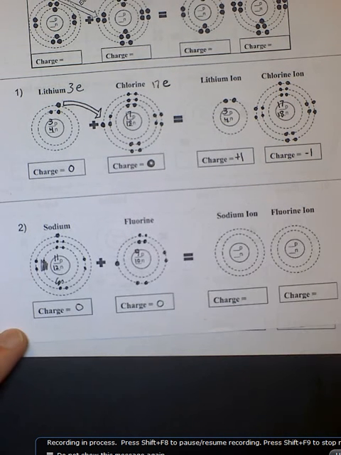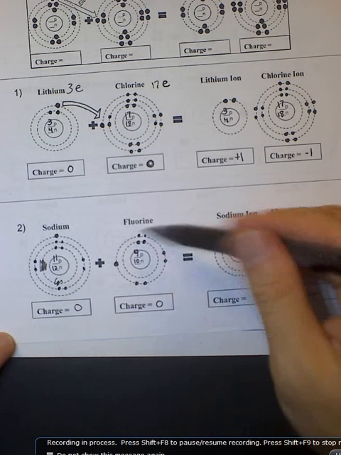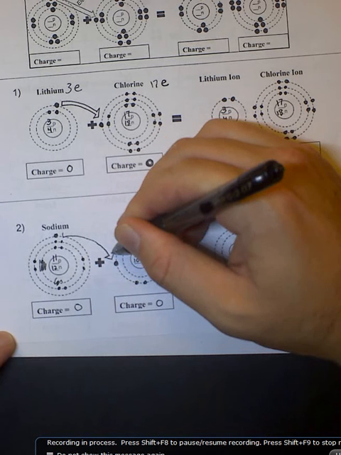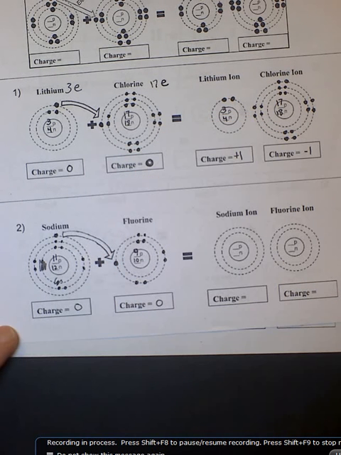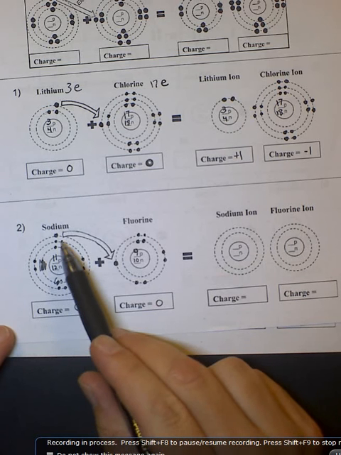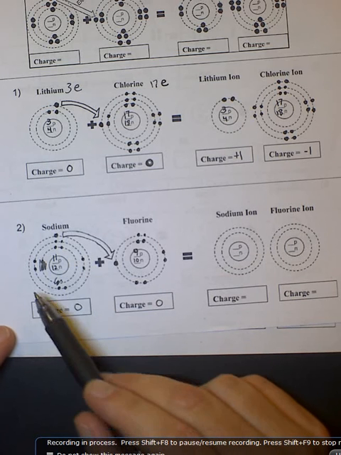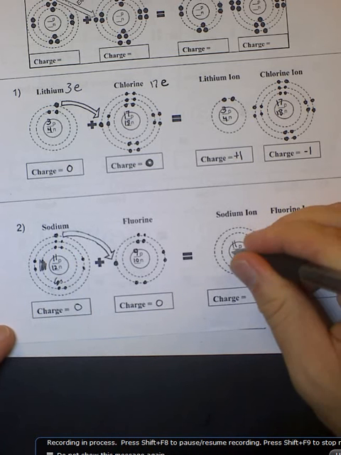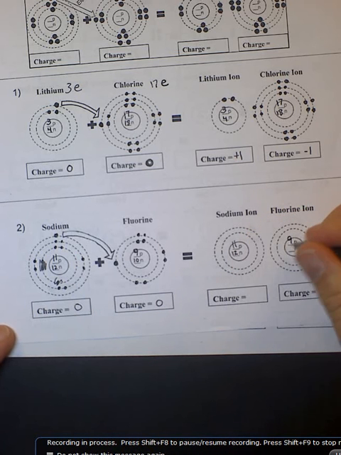All right. Same thing, we're missing 1 from this outer shell. Our sodium here will want to move. In doing so, we then only have 1, 2, 3, 4, 5, 6, 7, 8, 9, 10. We'll only have 10 electrons on this side. Protons and neutrons will never change. 11 and 12, 9 and 10.